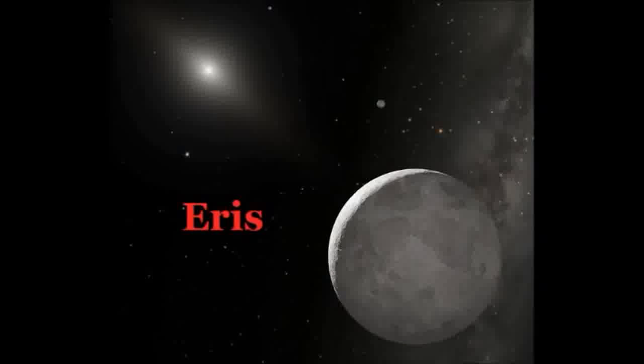The dwarf planet Eris is a trans-Neptunian object, bigger than Pluto. It's the largest dwarf planet known. At 2,400 kilometers in diameter, Eris orbits the Sun once every 557 years, and it has an elliptical, egg-shaped orbit, tilted at an angle of 44 degrees. It has a moon called Dysnomia.